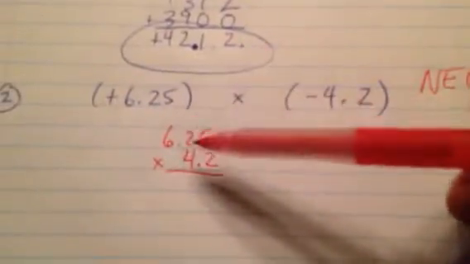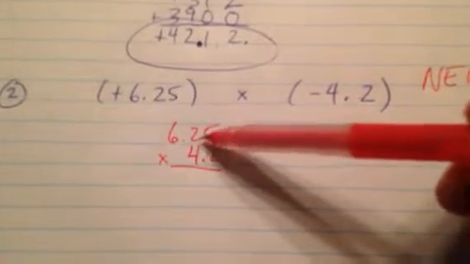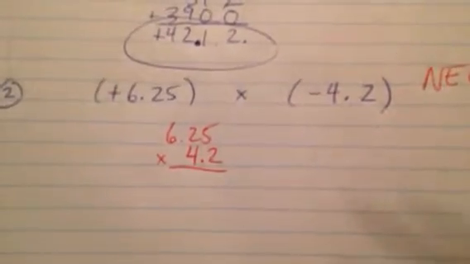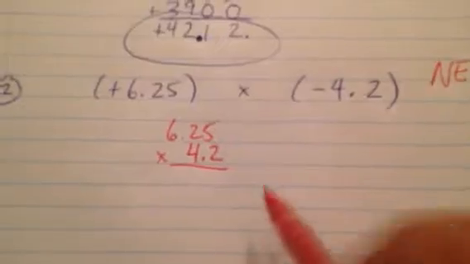Okay, so in the earlier case, we noticed that the decimals line up and the numbers also line up. It just works that way. But in this case, one of the numbers has more place values after the decimal, so the numbers line up but not the decimals. All right, very important.